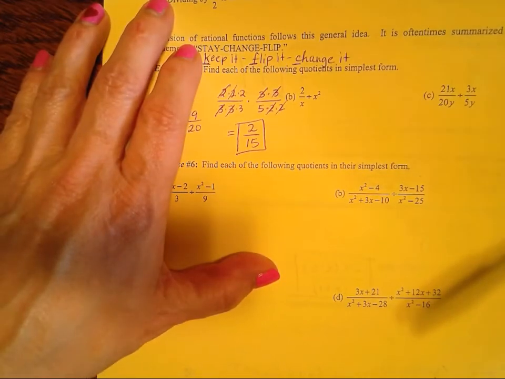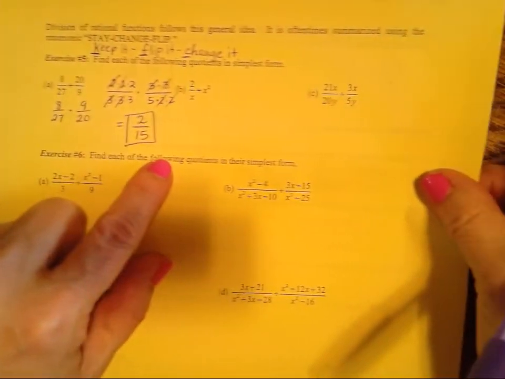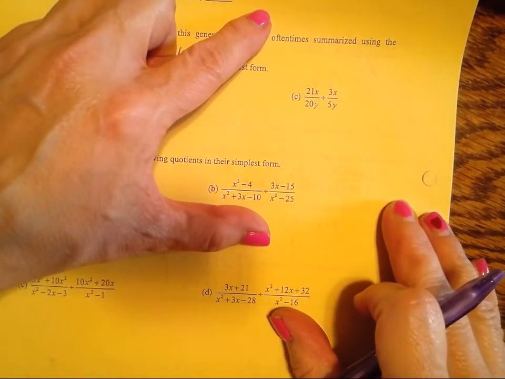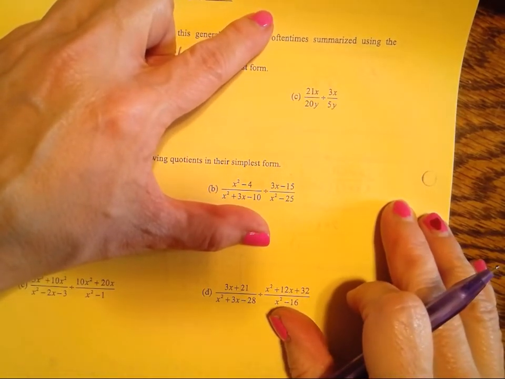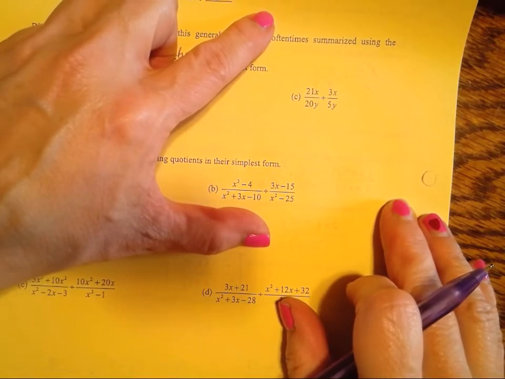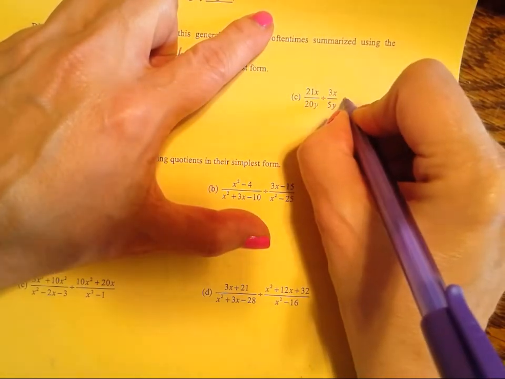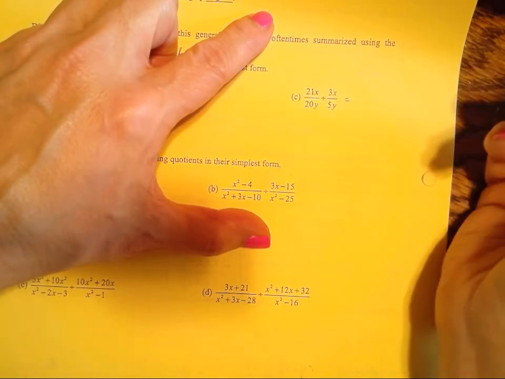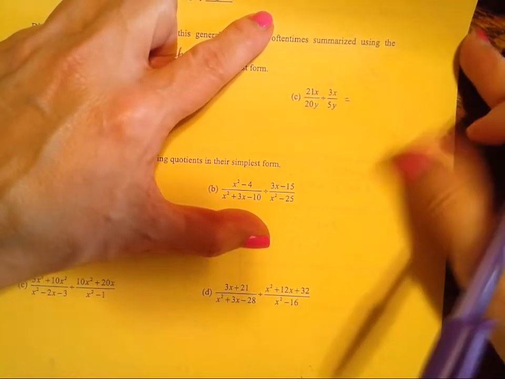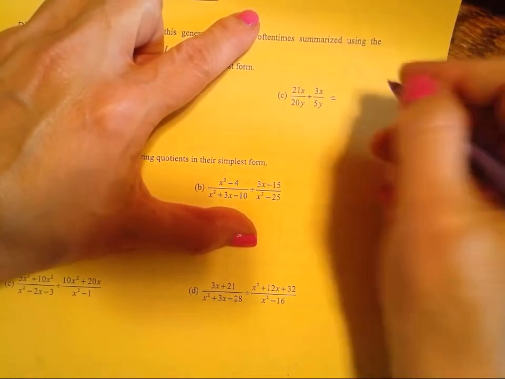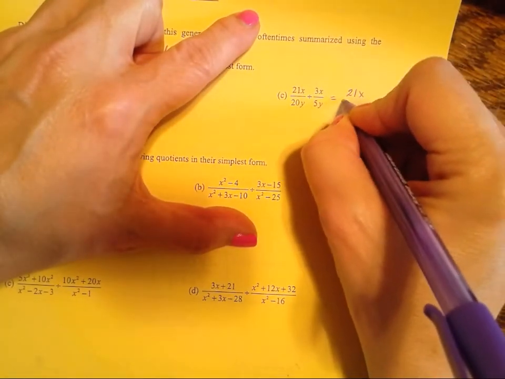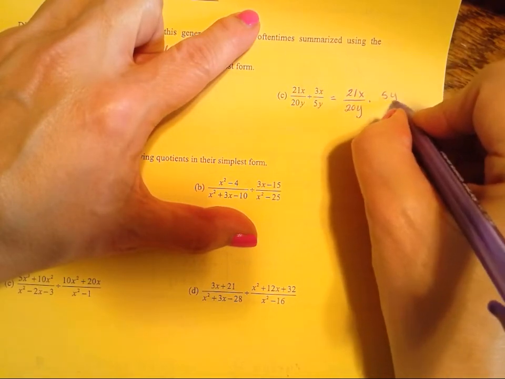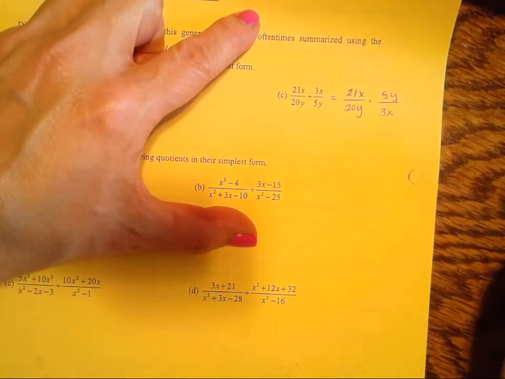Part C in exercise 4. We want to factor the numerator and the denominator on both fractions. So 21, actually, excuse me, first we want to keep it, flip it, change it. So that's going to be 21x over 20y times 5y over 3x.